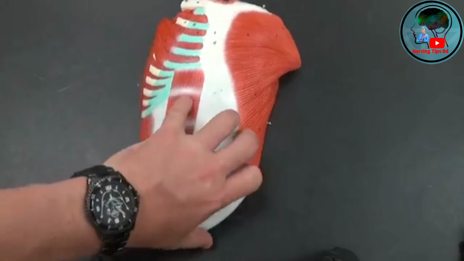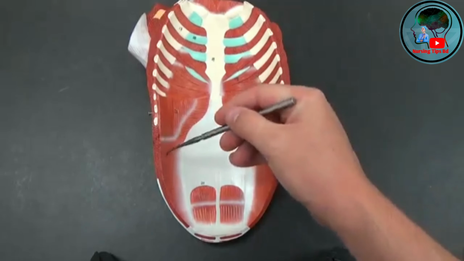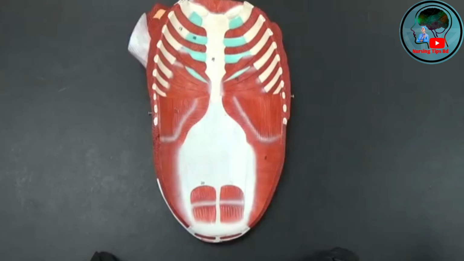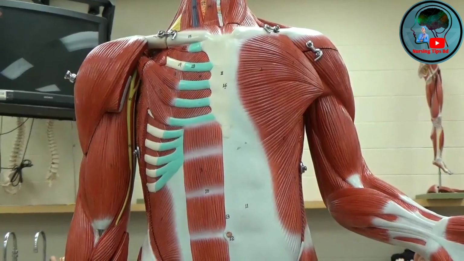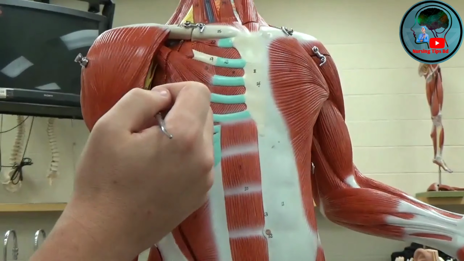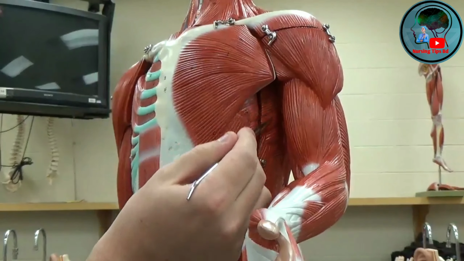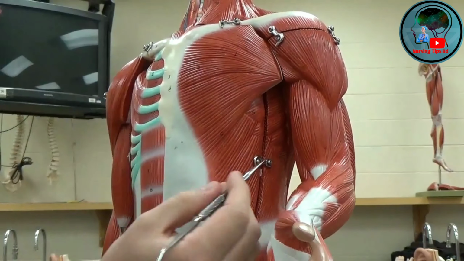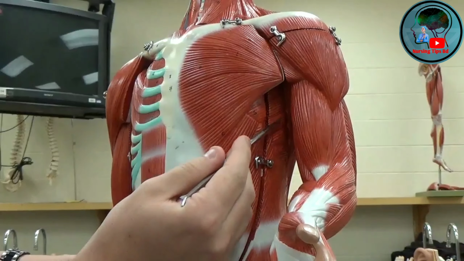If we flip it over, you also have the transverse abdominis right here. Okay, so looking at the full body model here, we can see coming along the sides here, on either side there, as well as over here, is my serratus anteriors. Okay, so they make this kind of serrated edge along with my external obliques.